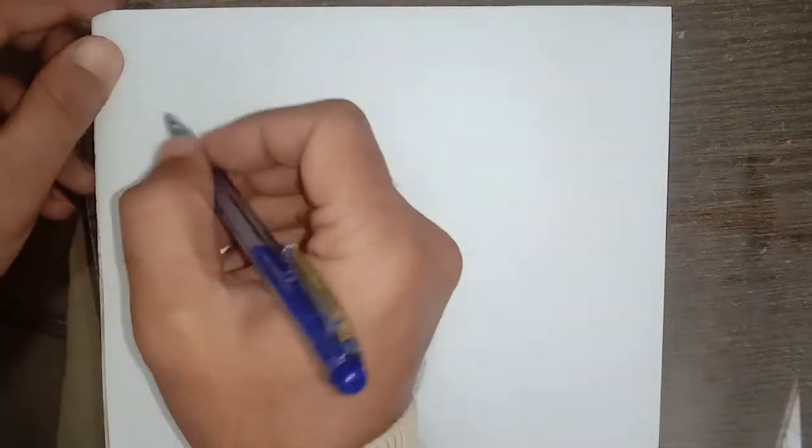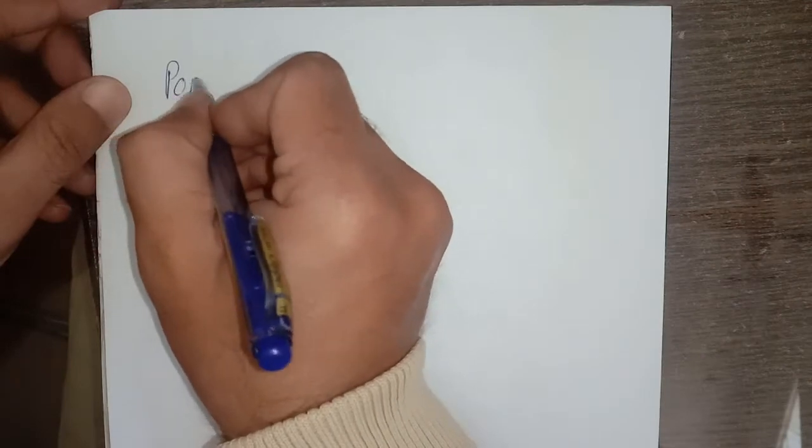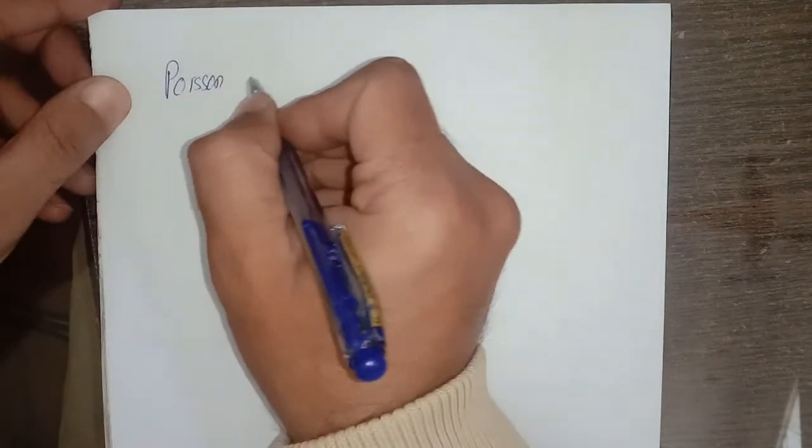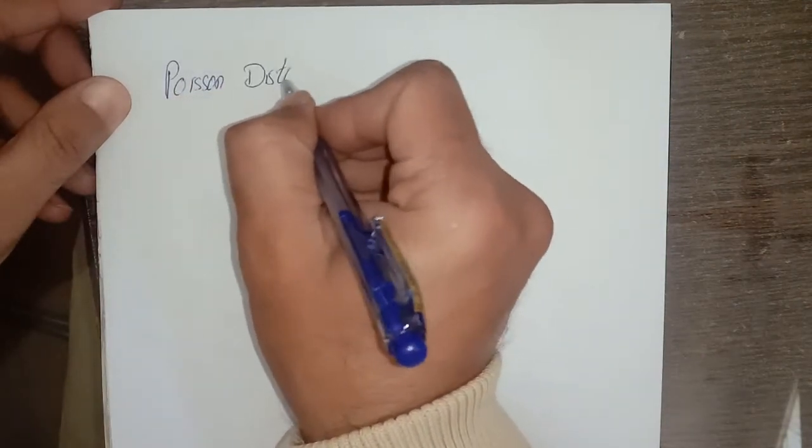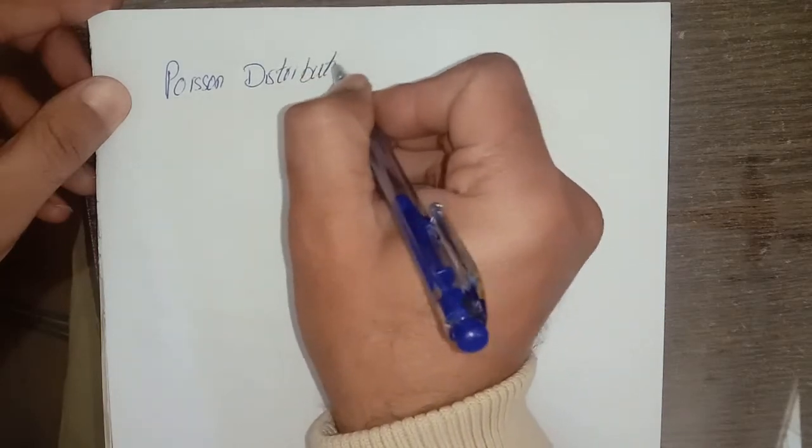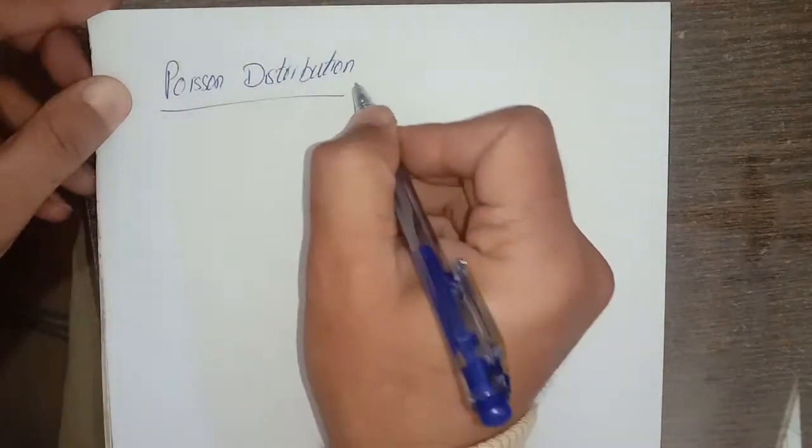Next we will be looking at the Poisson distribution, which is given by the Poisson random variable.